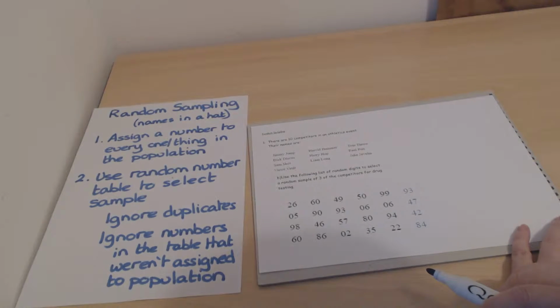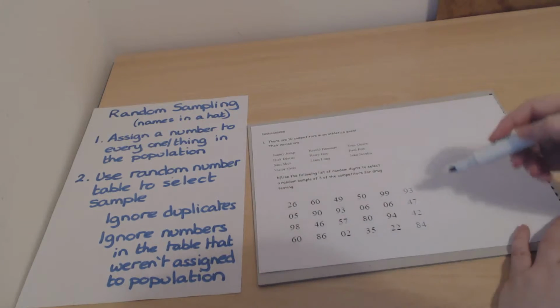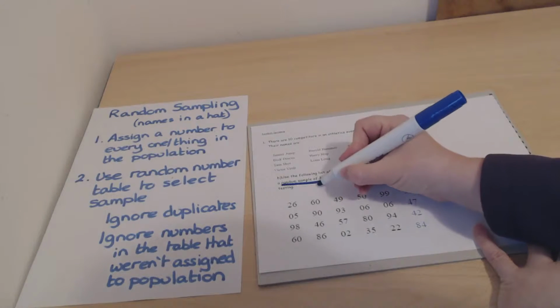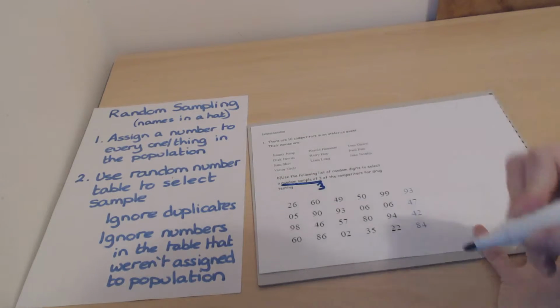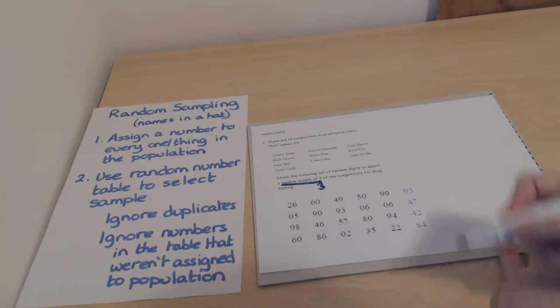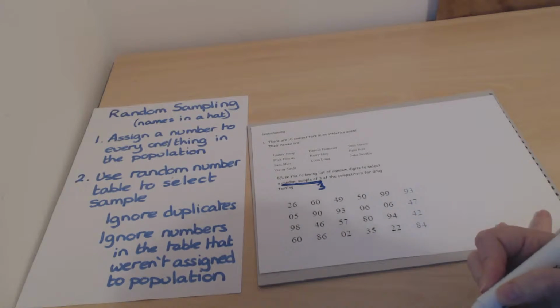It asks us to use this list of random digits to get a random sample of 3 for drug testing. The first thing we've got to do is assign a number to every person.